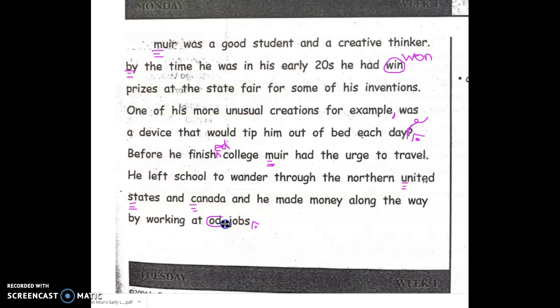This word is not spelled correctly. O-D-D. Sorry, that looks bad. I think that this should be 2 sentences. He left school to wander through the northern United States and Canada, period. Get rid of the and, capitalize the he. He made money along the way by working at odd jobs.